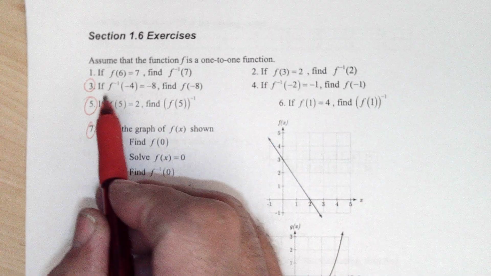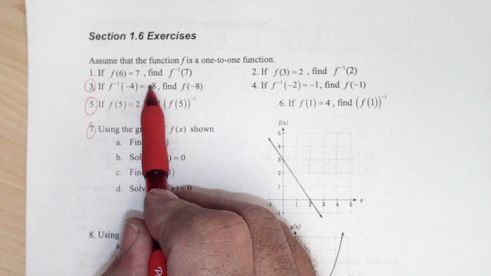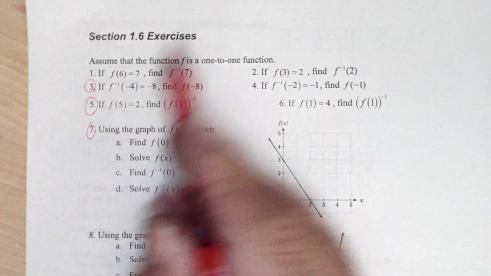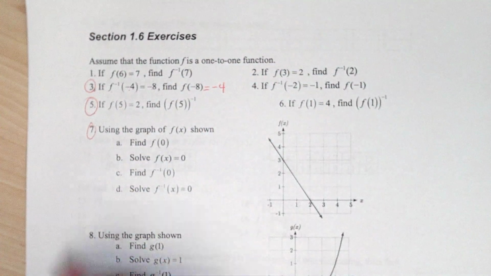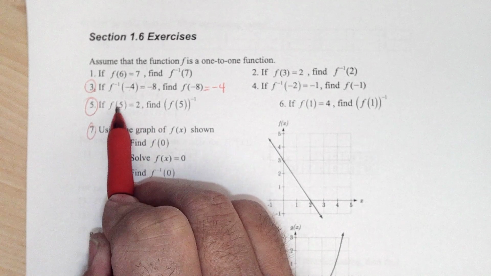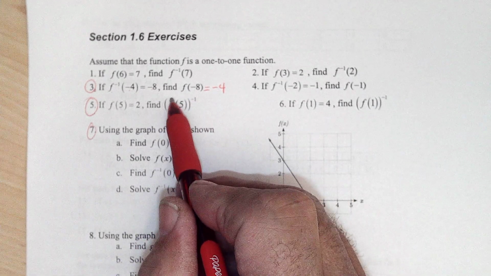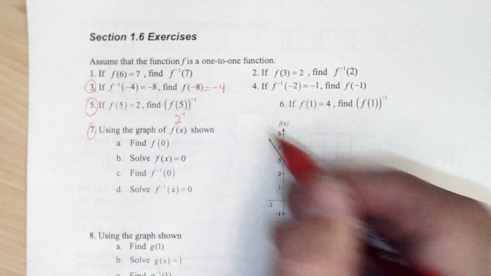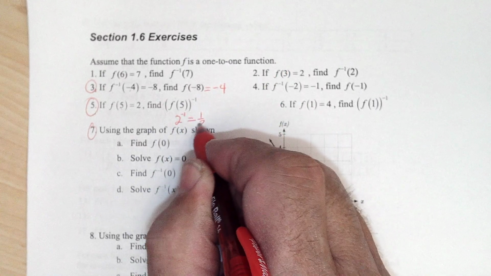Okay, 1.6, number 3. If the inverse takes -4 back to -8, then the original function must have taken -8 and made it be -4. If f of 5 is 2, the inverse would take 2 back to 5. But this is the function of 5, which we know is 2. And notice this is not the inverse. It's going to be 2 to the -1, which means we do the reciprocal of 2, which is 1/2.